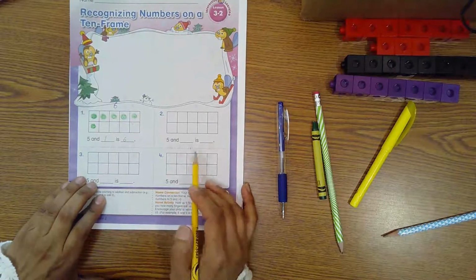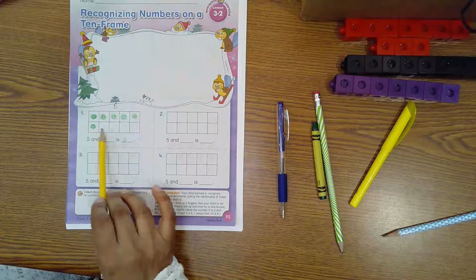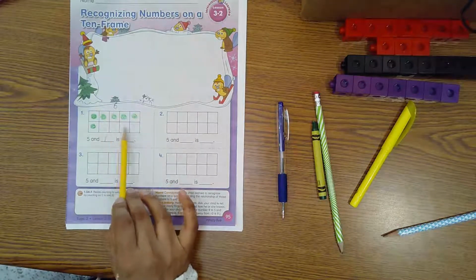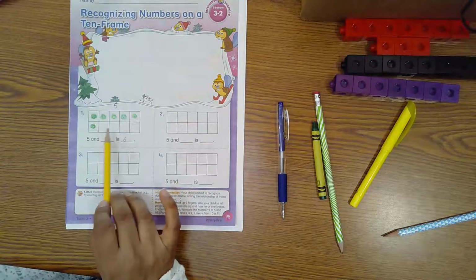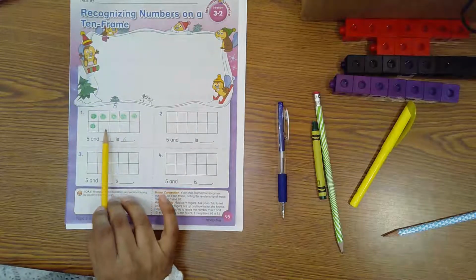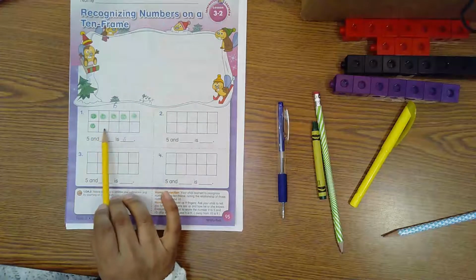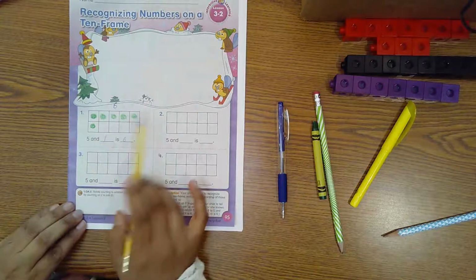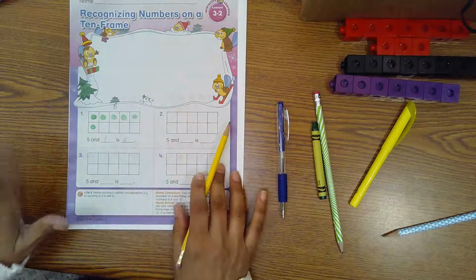Or you can say, how many counters do you need to make 10? If I ask you for 10, for example, what are you going to say? Oh, 4. 6 is 4 counters away from 10 to fill the 10 frame. Don't worry, we'll get to this one.